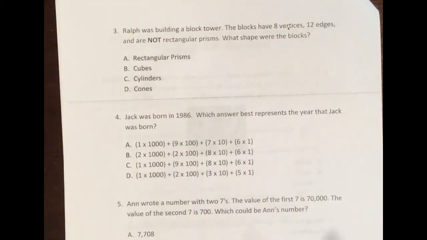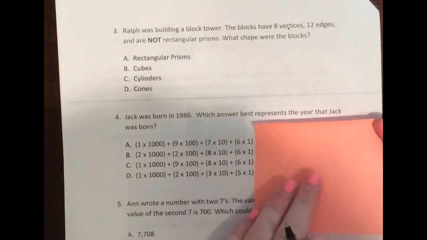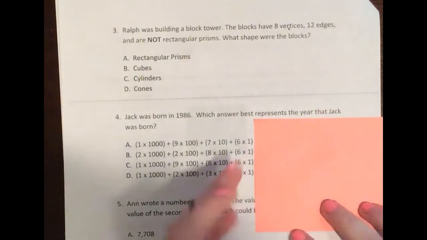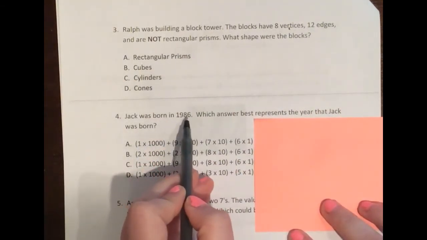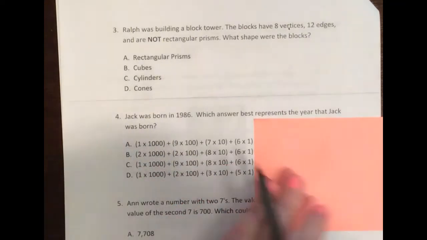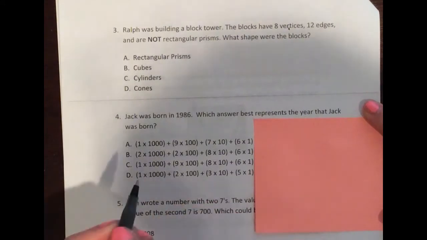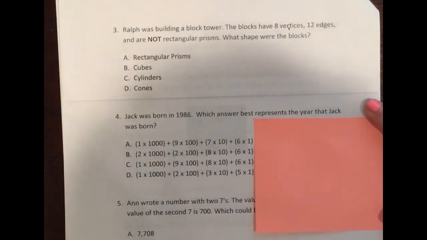Okay, number 4 really was a question that students were successful on because they looked at the year and they basically saw thousands, hundreds, tens, and ones. So I'm going to show you how to explain that to your student if they're still having difficulty. Jack was born in 1986. Which answer best represents the year that Jack was born?